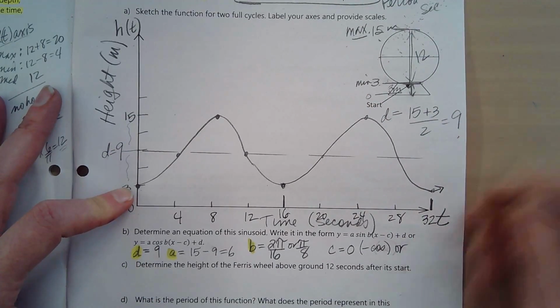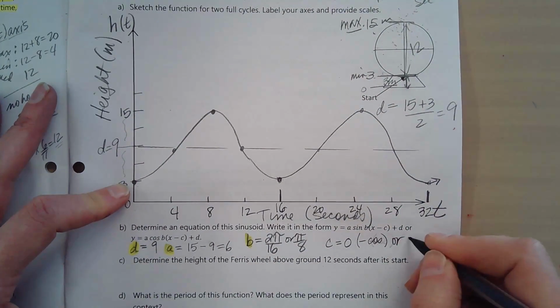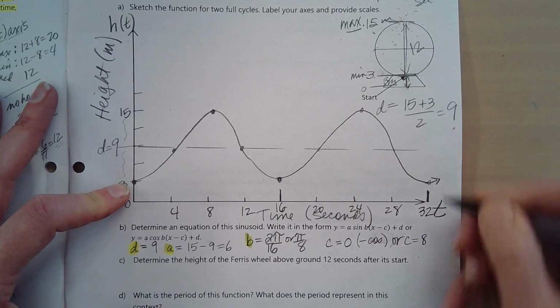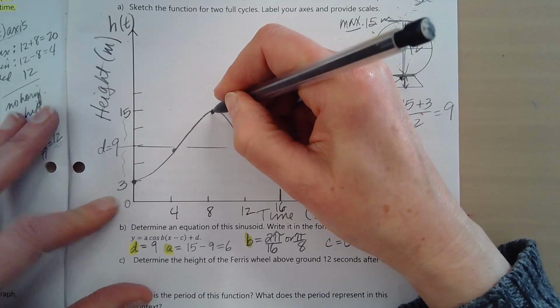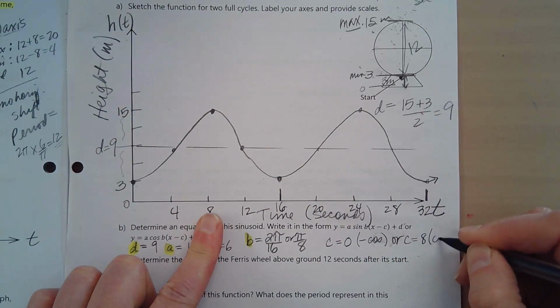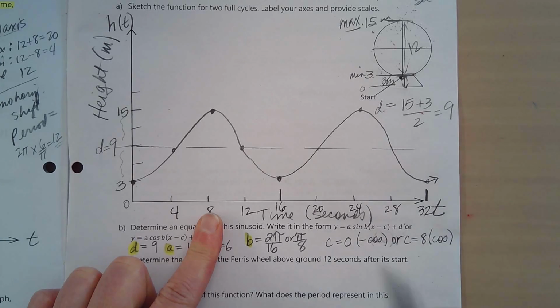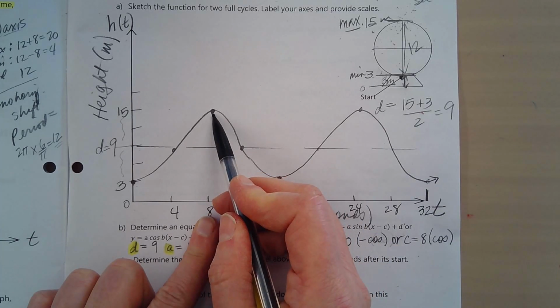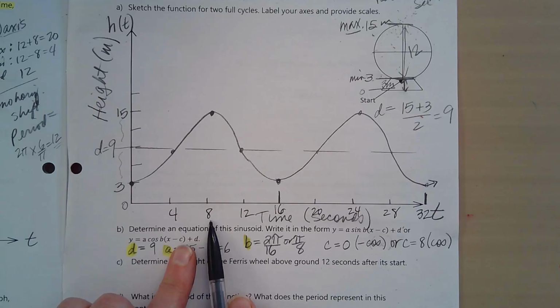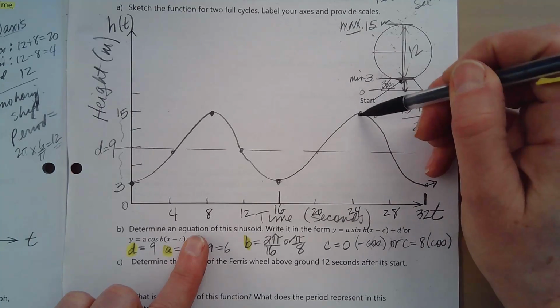Or I could say it's 8, right? Eduardo, you said 8, I think. It could be 8 for a regular cos graph, just for a positive cos, because that's the first maximum that occurs. What's another value for a positive cos graph? 24 would be the next one, right?